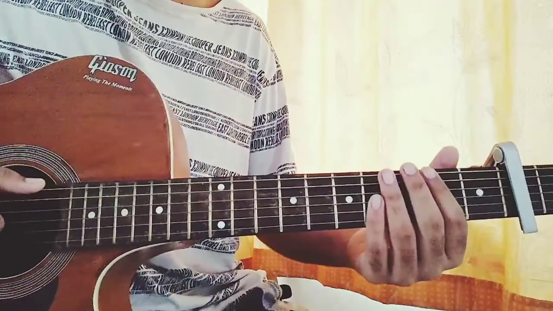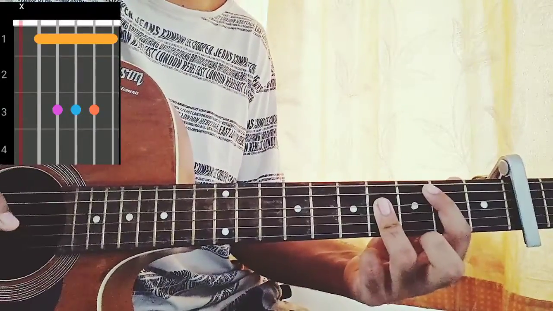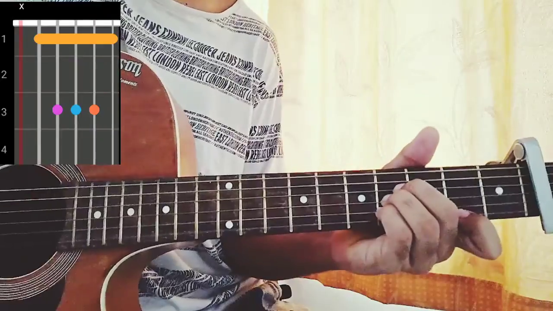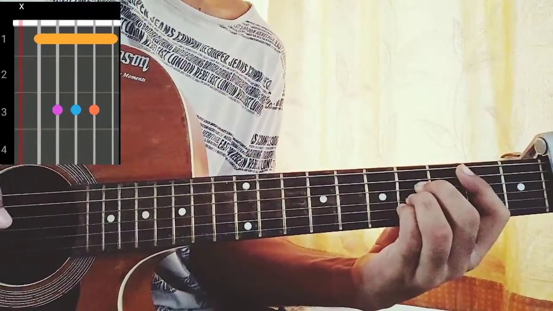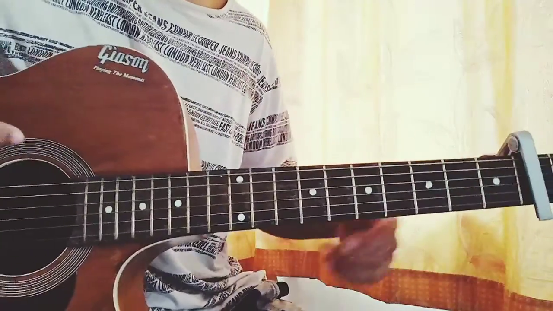Now B major, which is basically mute, second, 4 4 4. You can play it like this, a lot easier way, even like this. So this one is a bit stretchy, or like this. However you want, you can just play the chord.